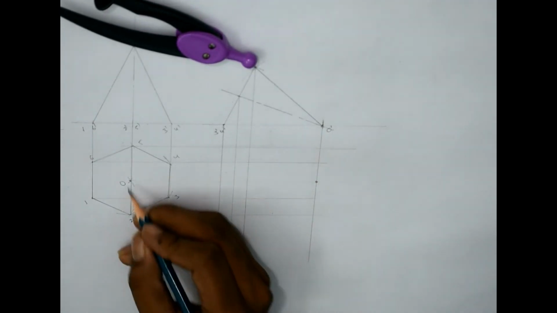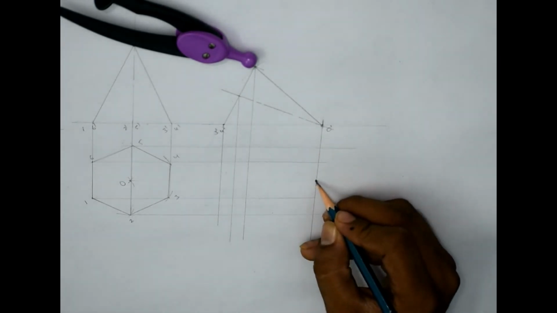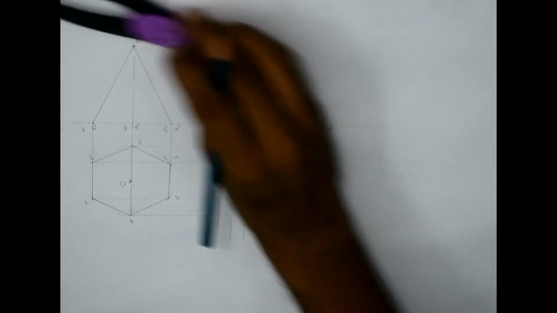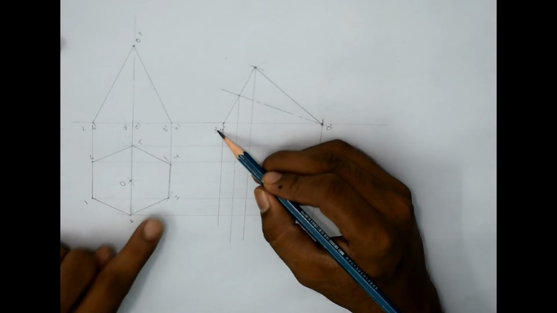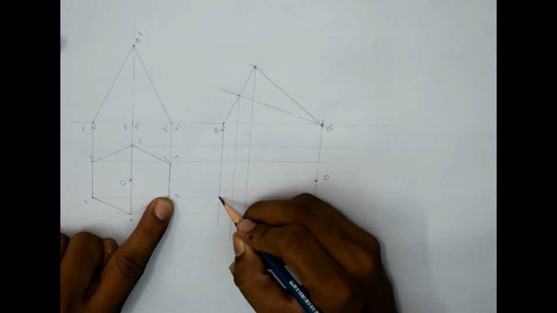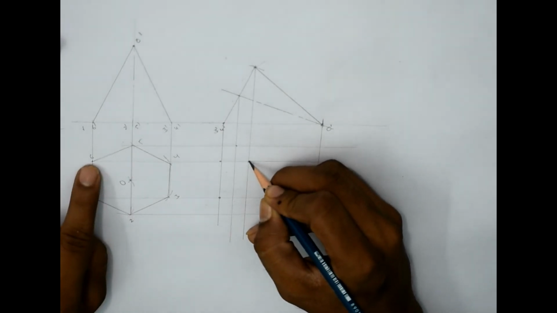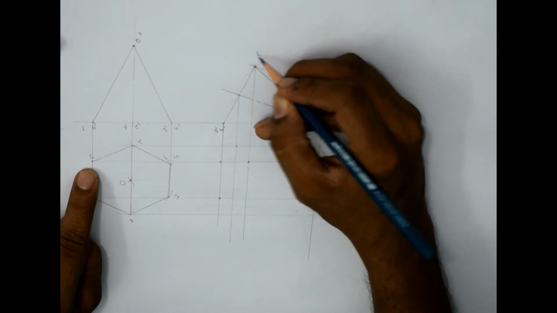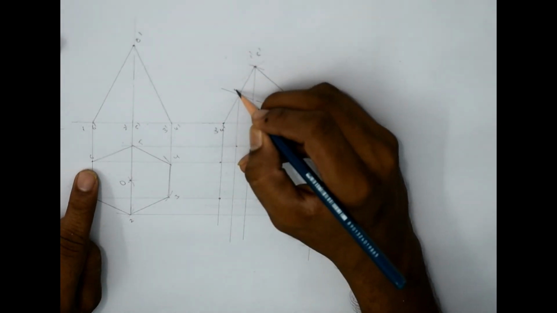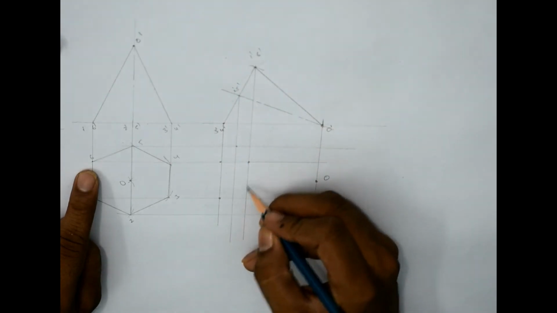This is the center line of this hexagon, and this O is meeting here, so we can name this as O. And 3 dash is coming from this point, and 3 is coming here. 4, 5, 6, 6 dash and 1 dash. This is 2 dash and 5 dash.